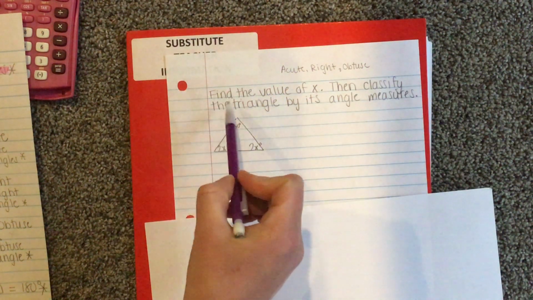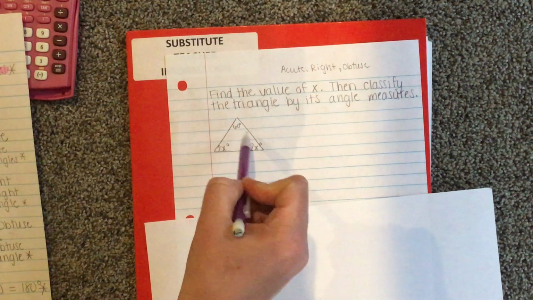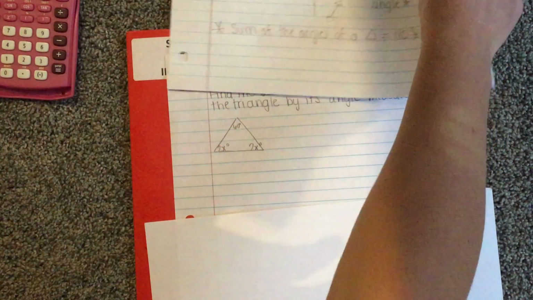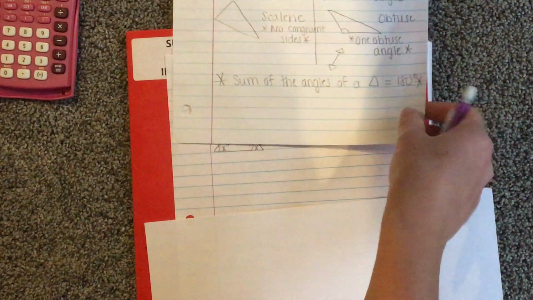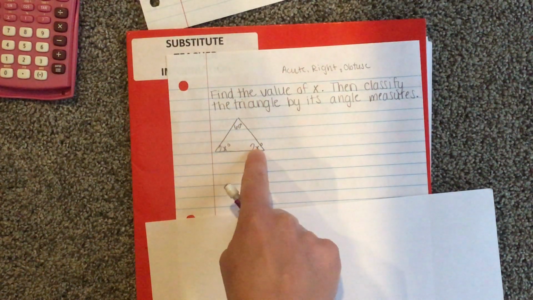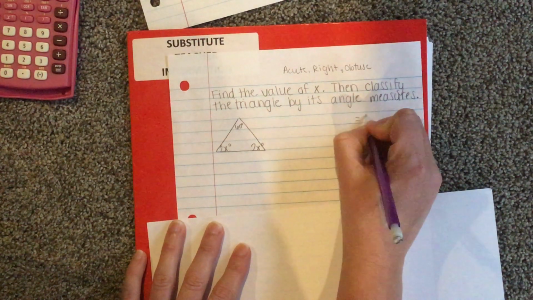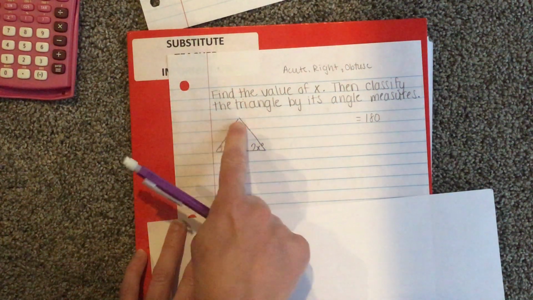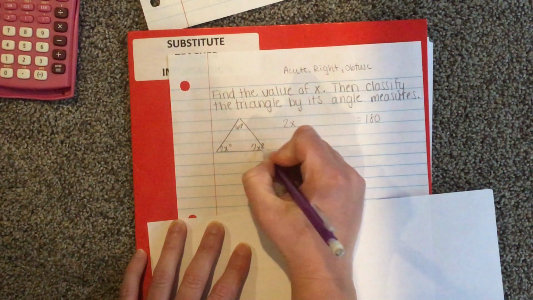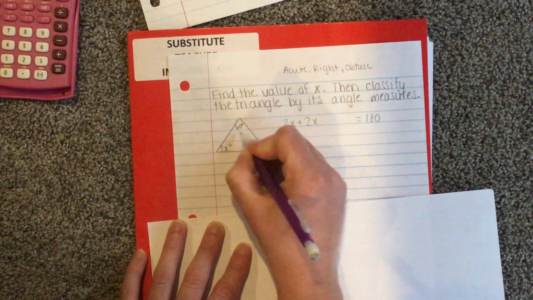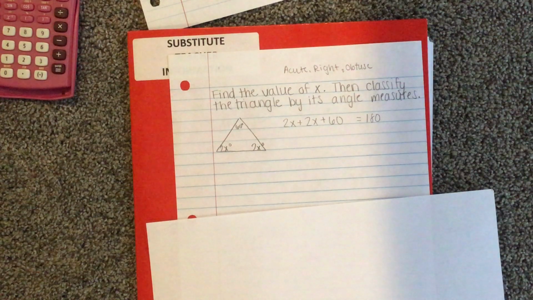So I'm going to start with the first direction. Find the value of x. I see I have a triangle. I'm working with the angles, and we reminded ourselves that the sum of the angles of a triangle will always equal 180 degrees. So these three angles are going to equal 180 degrees. I'm going to set up an equation to show that. I'm going to take the three angles and add them up. It doesn't matter the order. One angle plus another angle plus the other angle is going to be 180 degrees.